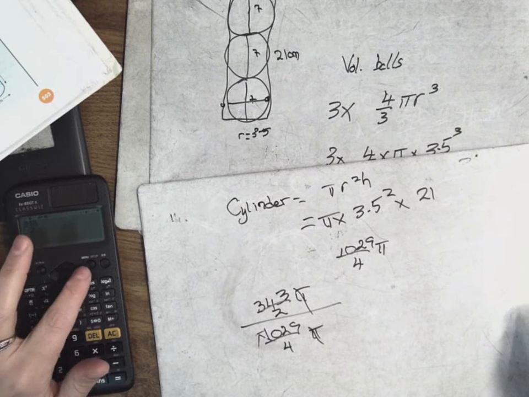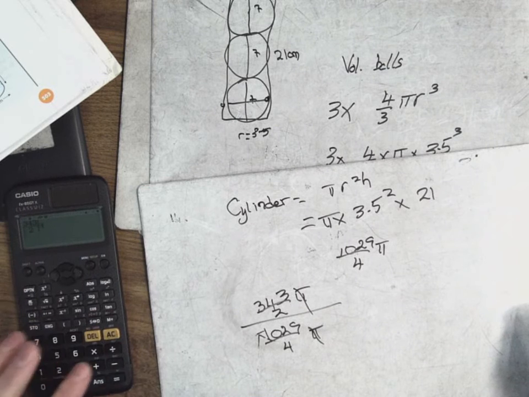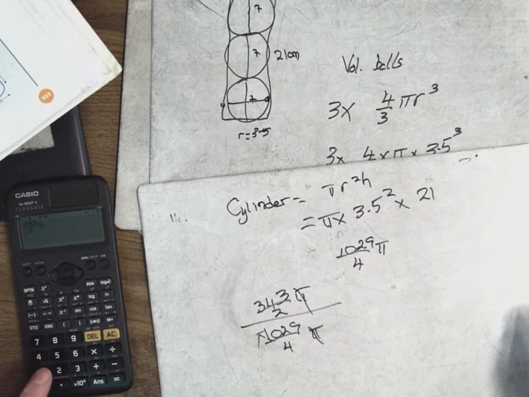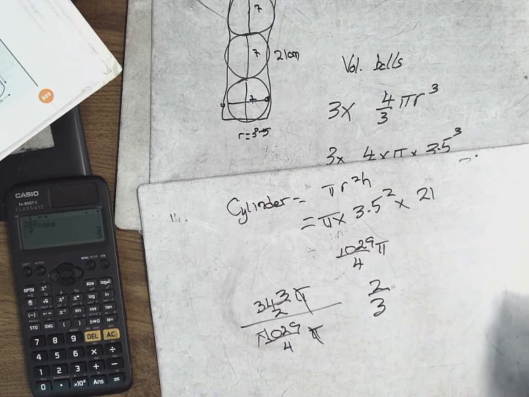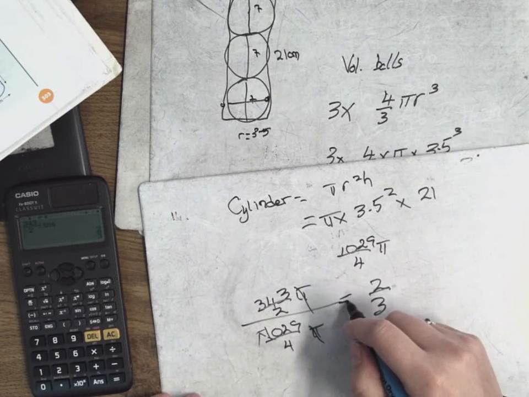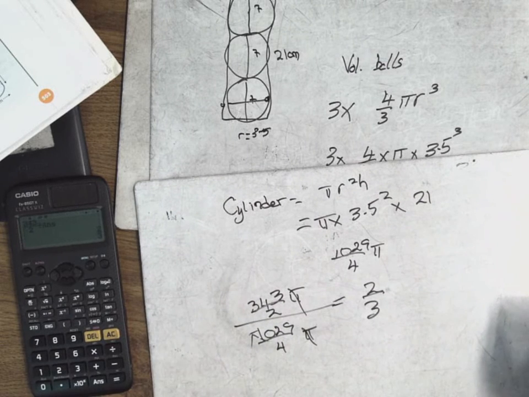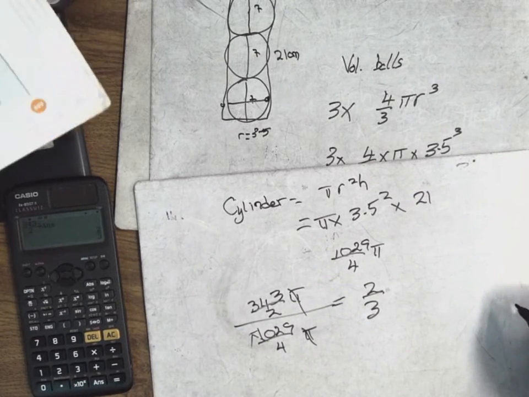Does it matter what side you put the pi on? No. Okay, and when you sort all that out, you get 2/3. Is that right? Okay, that's just calculator work. Is that okay? Anyone got that one right? No. Not to worry, that's really hard. It was number 20 in the thing.